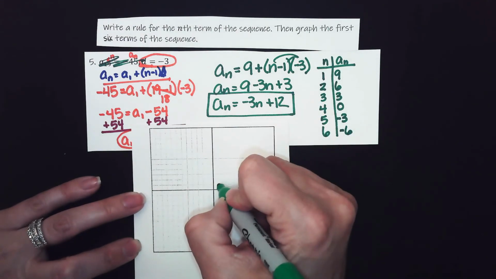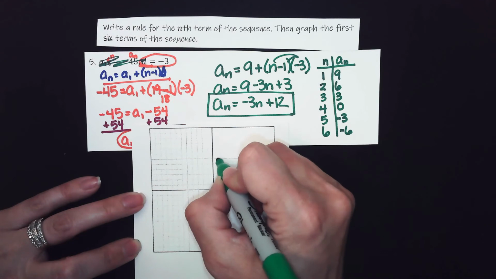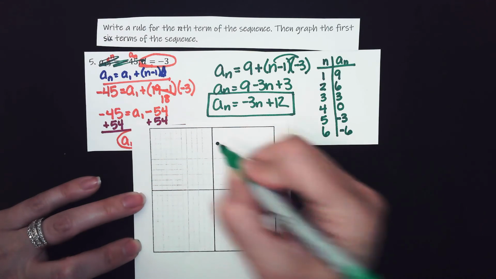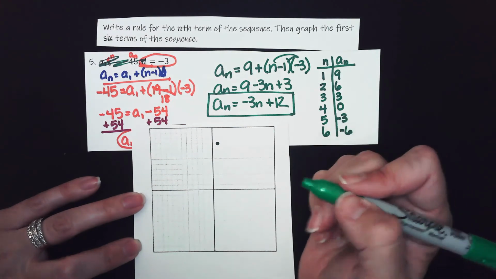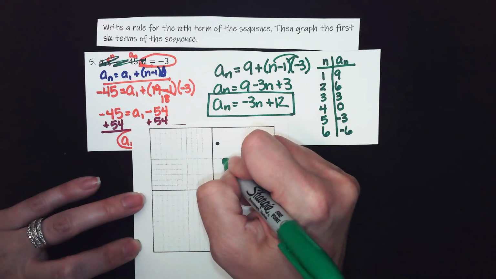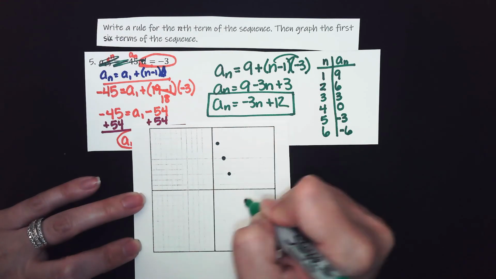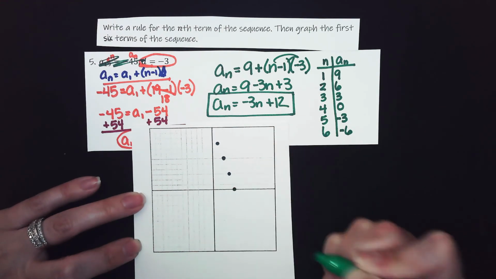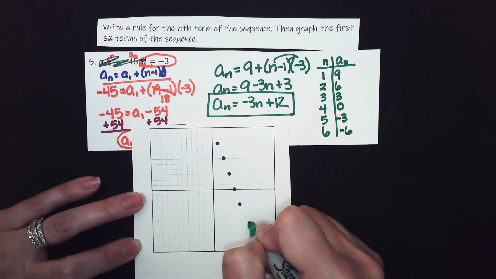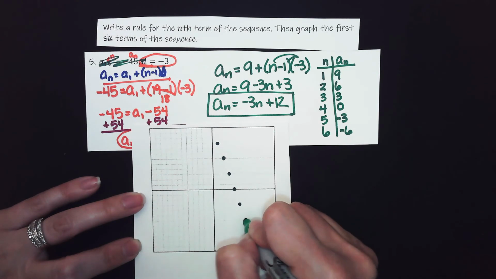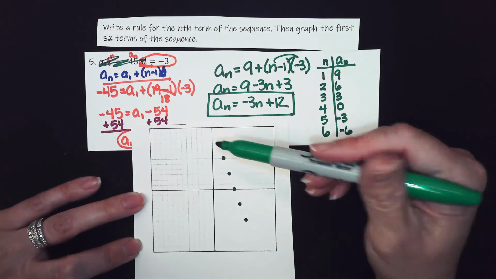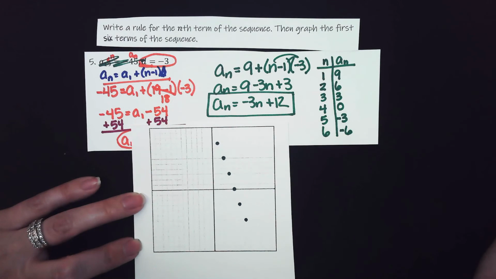Let's see, do these go up by 10? 1, 2, 3, 4, 5, 6, 7, 8, 9. I'm glad I counted. Then at 2, 6; 3, 3; 4, 0; 5, -3. It's hard for me to see because my graph's not so good, but here is the graph of my first 6 terms. Look, they make a straight line.